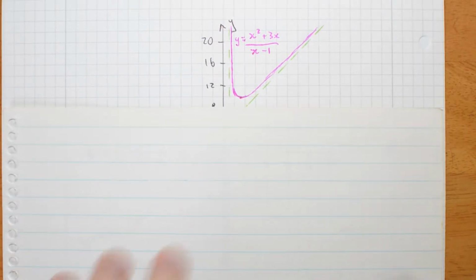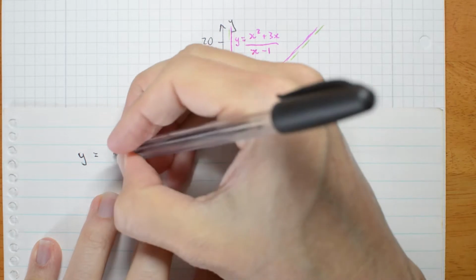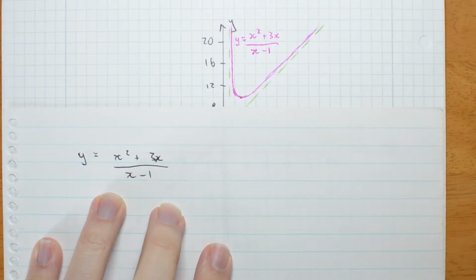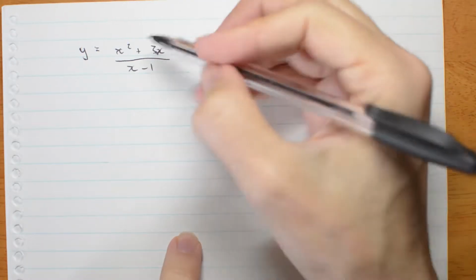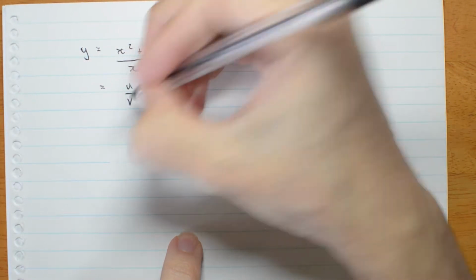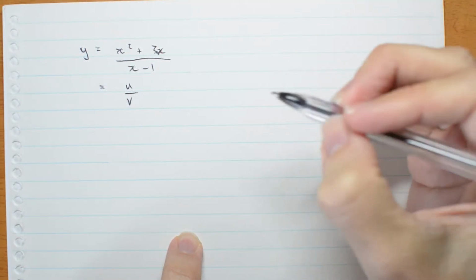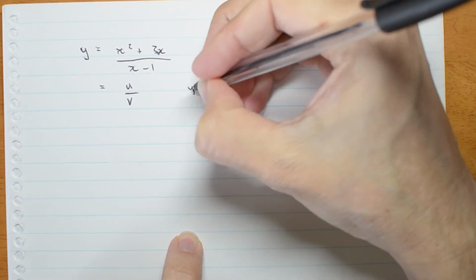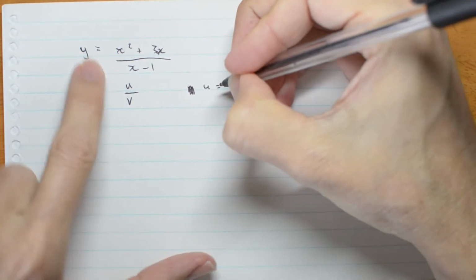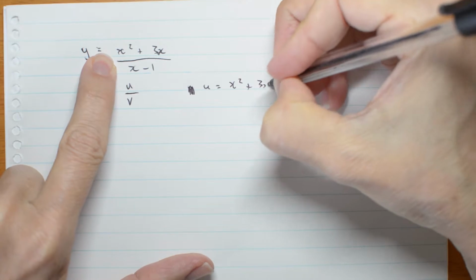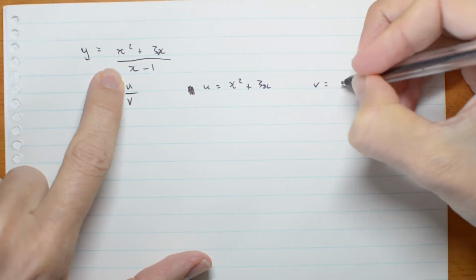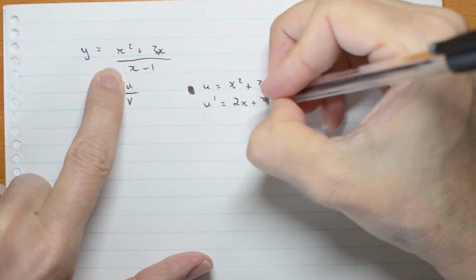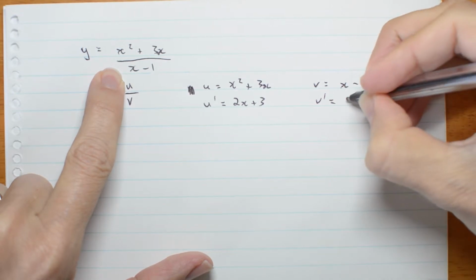So, y equals x squared plus 3x over x minus 1. All right, this is a quotient, u over v. And again, I'm going to use the quotient rule, not the product rule, because it just makes the algebra much simpler. Let u be the top, x squared plus 3x, and v be the bottom, x minus 1. So u dashed is 2x plus 3, and v dashed is 1.